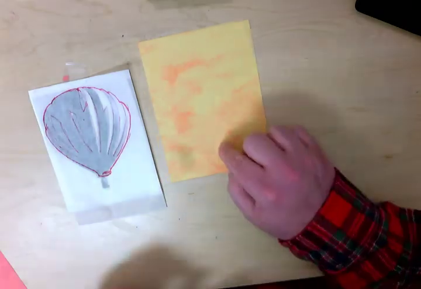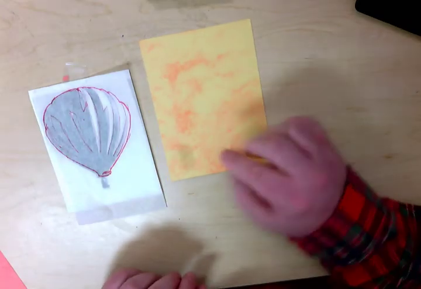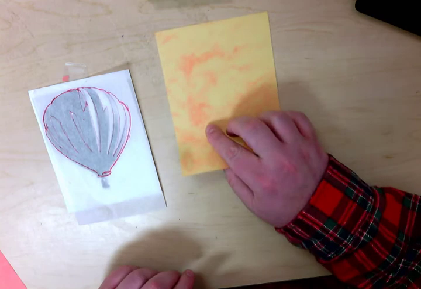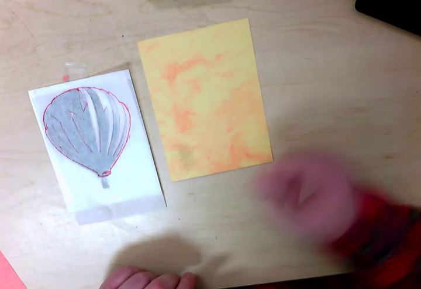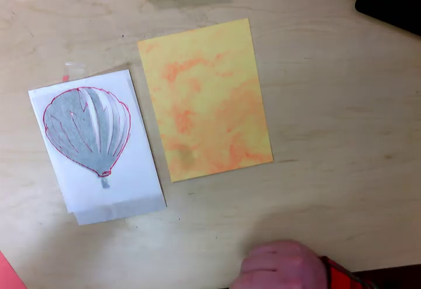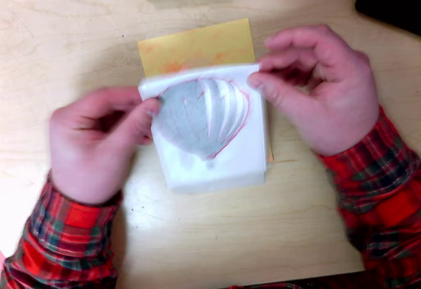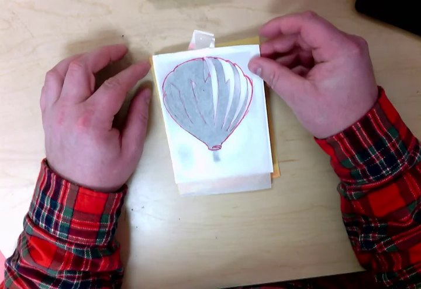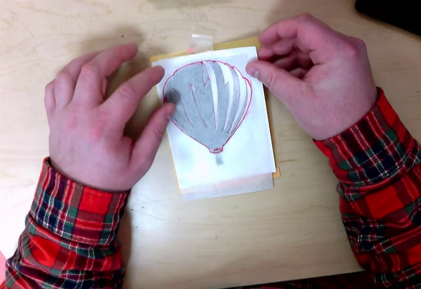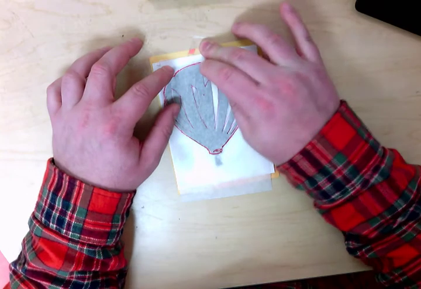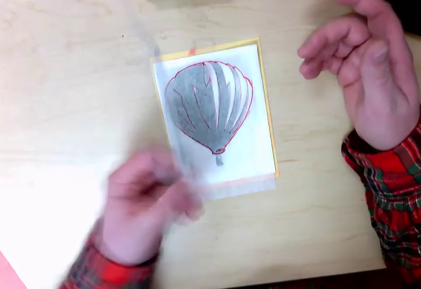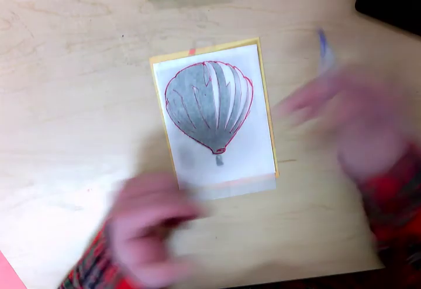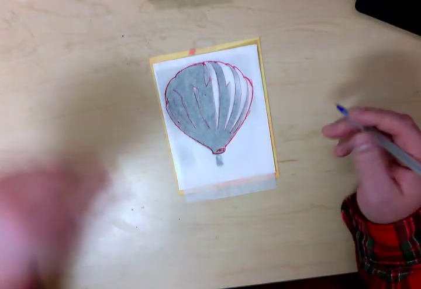So I selected another color. My first color is orange. My second color is going to be this yellowish orange. I chose it specifically on this side because I like the texture that's going on the paper. So we're going to do very much the same thing. We just have to choose what we're going to trace and what we're not going to trace. Because we already have the graphite on the back of the paper, we don't have to do that again. We're just going to go ahead and take our ballpoint pen and start outlining.